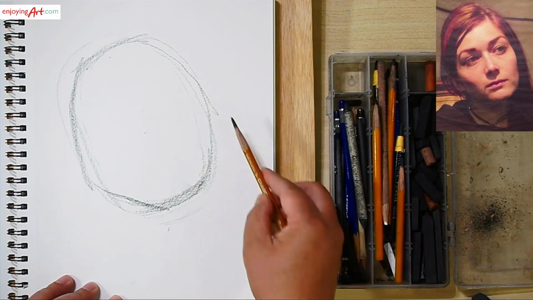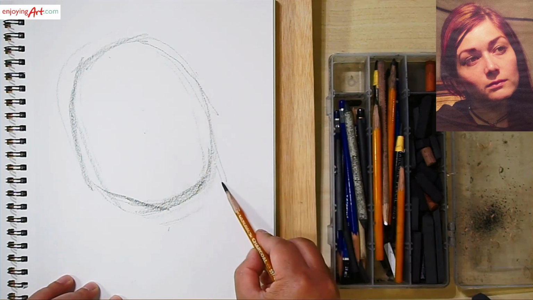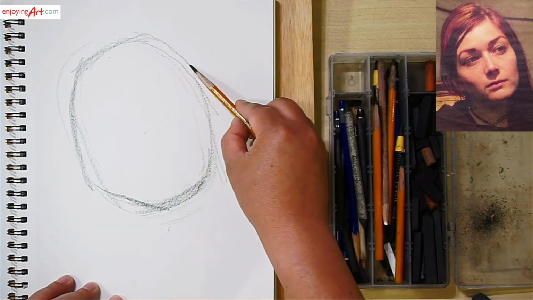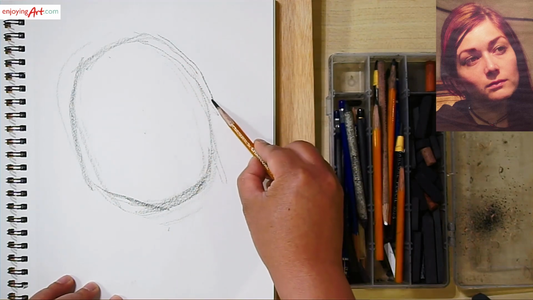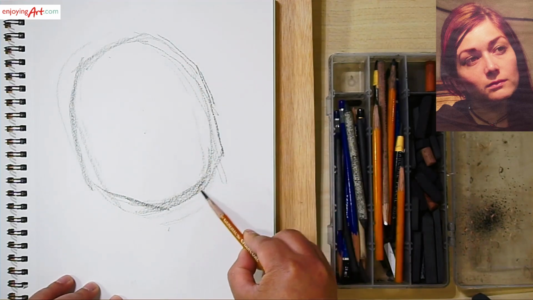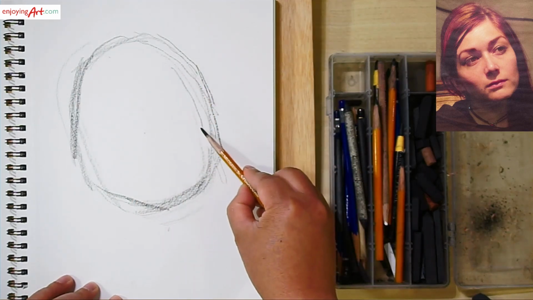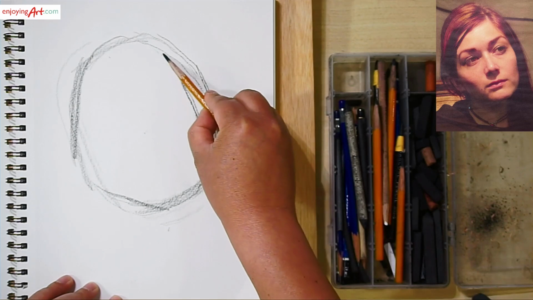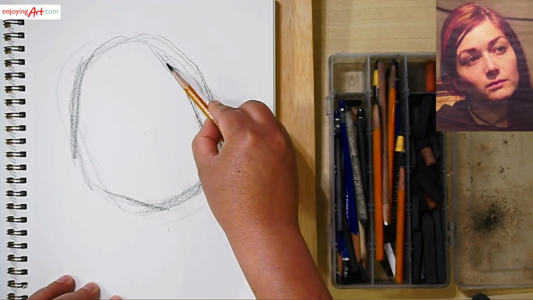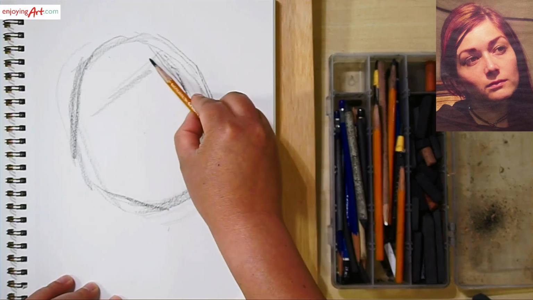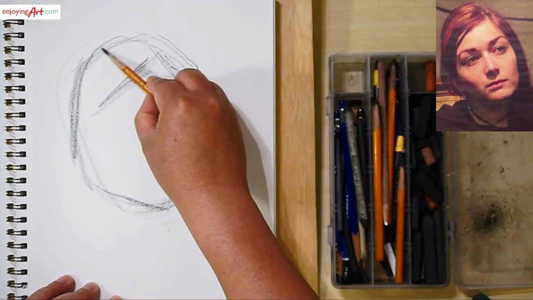About here. And you decide, whatever makes sense to you. Maybe a little bit more to the right side. I'm going to move a little bit more on this side, like this. And this much probably belongs to the hair on the right side, and this will probably belong to the hair on the top, like that.